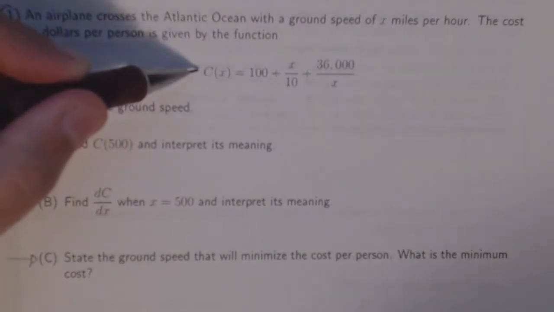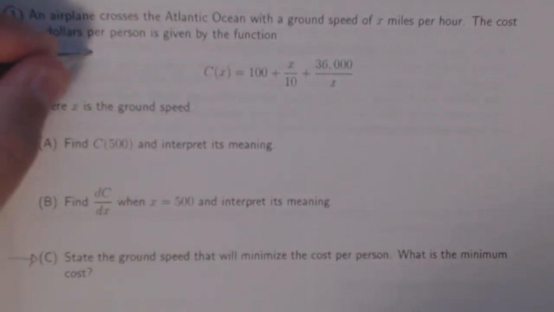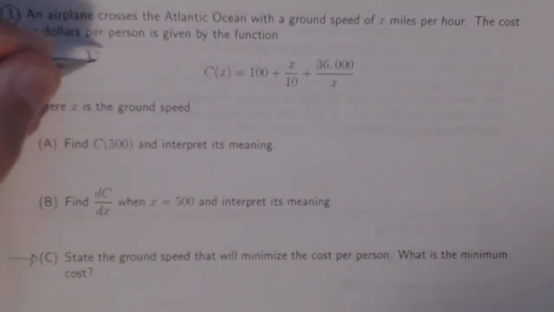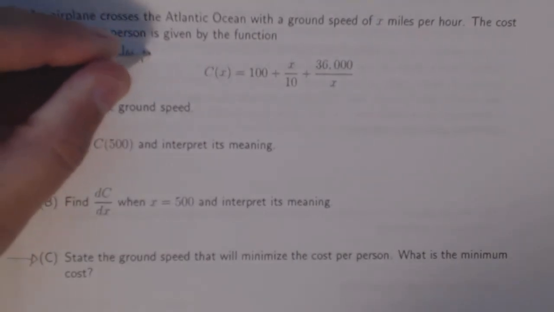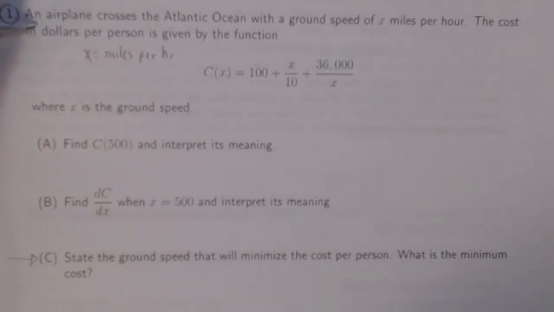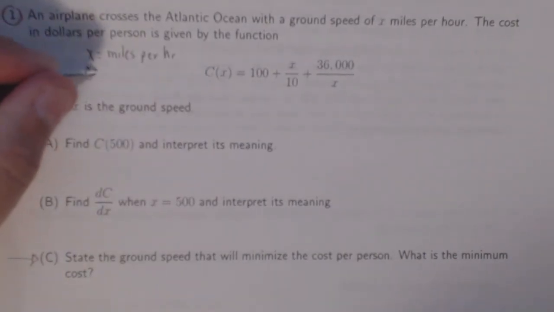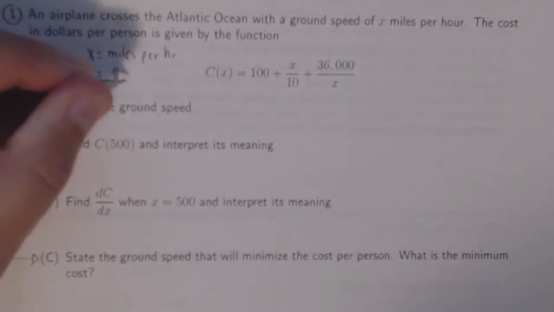So this function is going to give us a relationship between the miles per hour in ground speed and the cost in dollars per person.